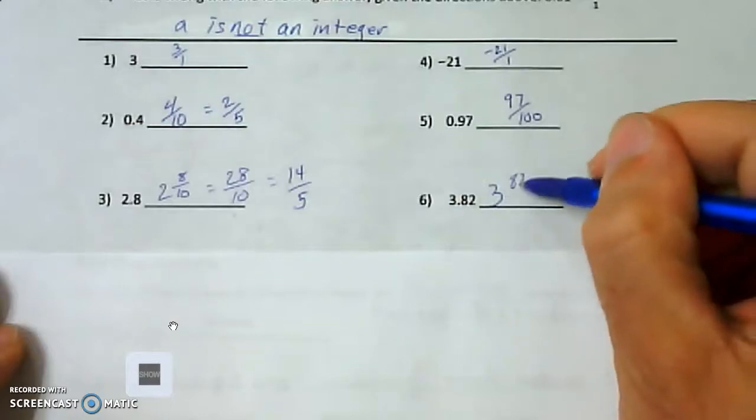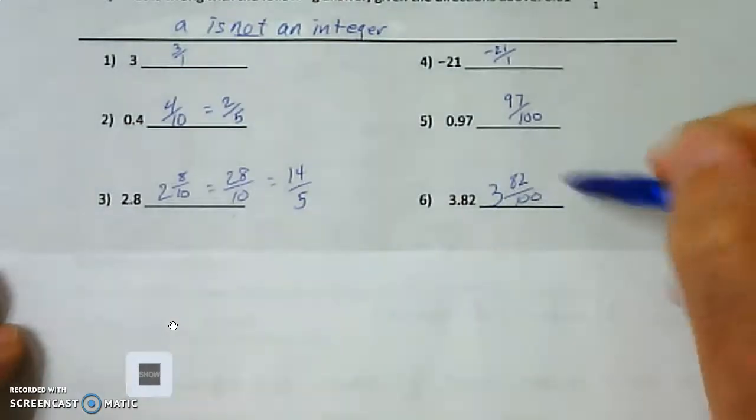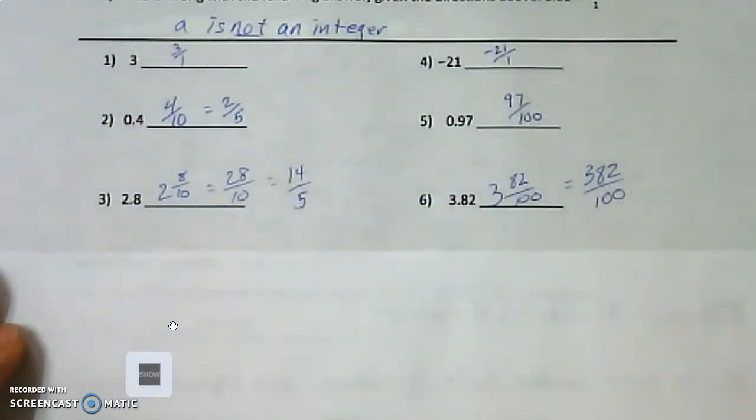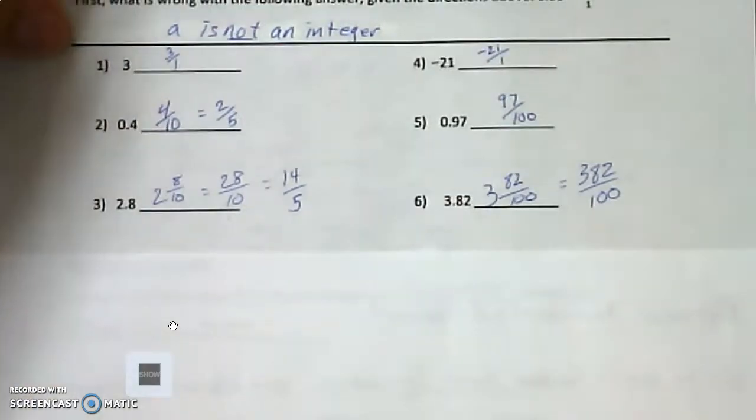3 and 82 hundredths. 300 plus 82 is 382. Again, I can simplify that, but this video is getting a little long, so I'm going to move to the last section.